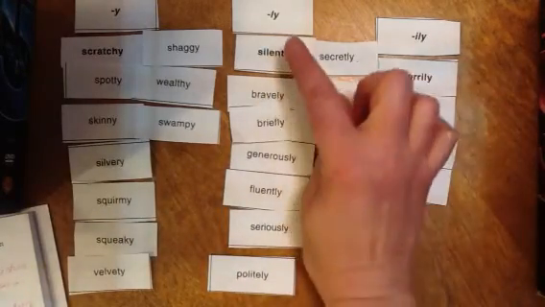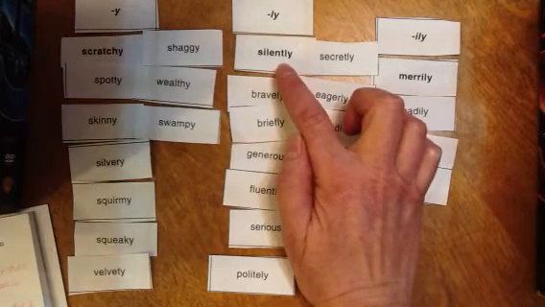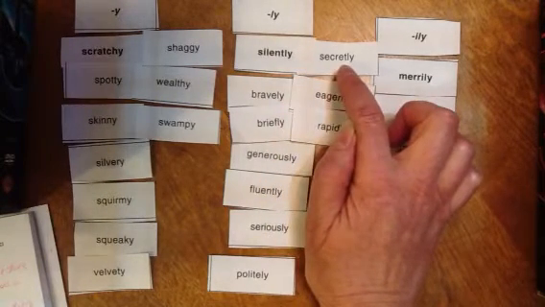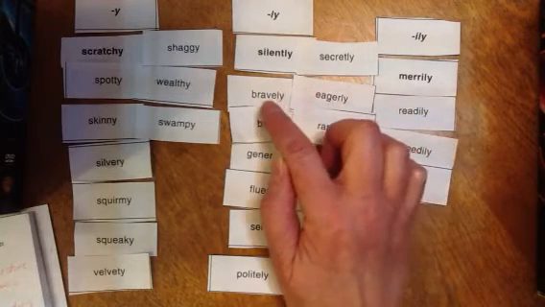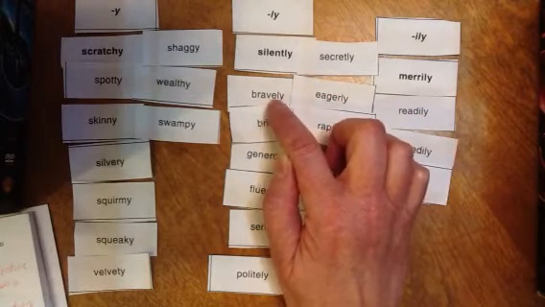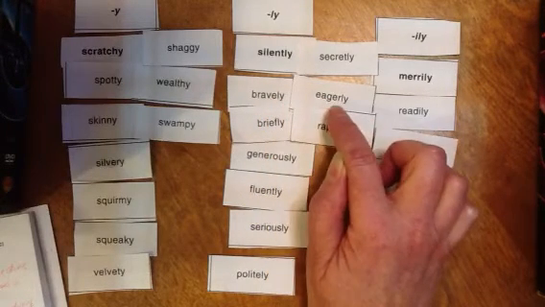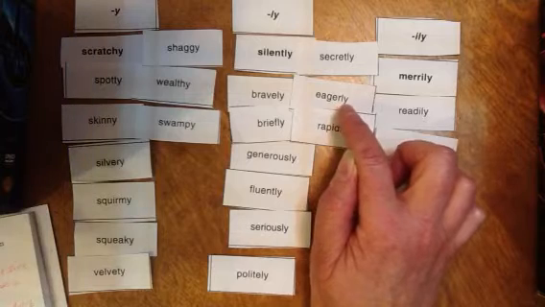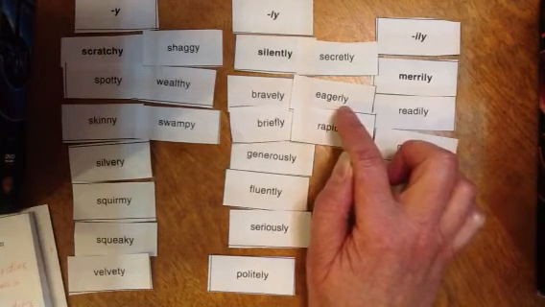Okay, then we have LY. So we have silently, you'll be silently reading soon. Secretly, you might pass a note to someone. I've seen that before. Bravely, you guys are brave, but if you're acting bravely, we would have that. Eager, meaning you want to do something, but if you're eagerly doing something, you have a lot of anticipation and excitement over it.